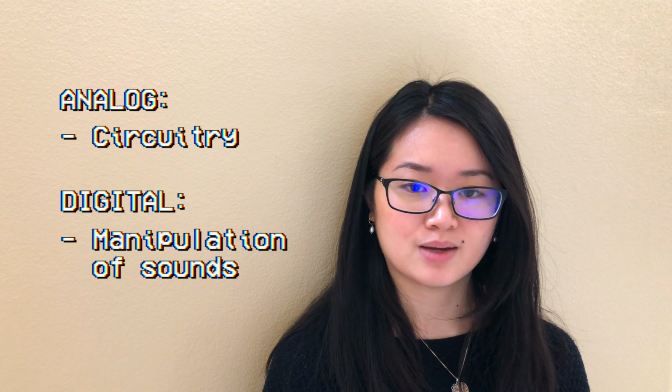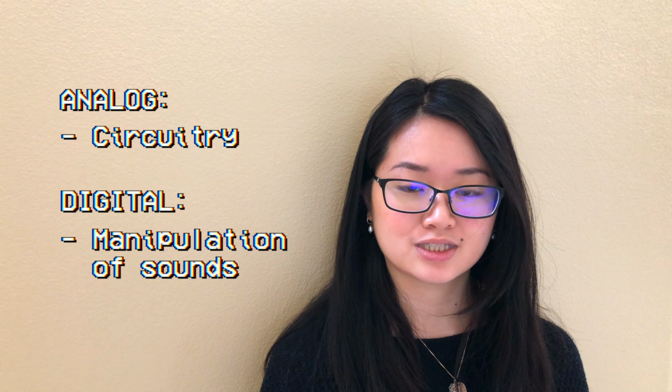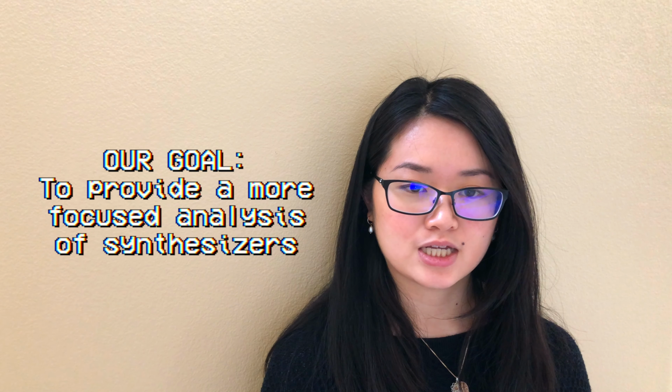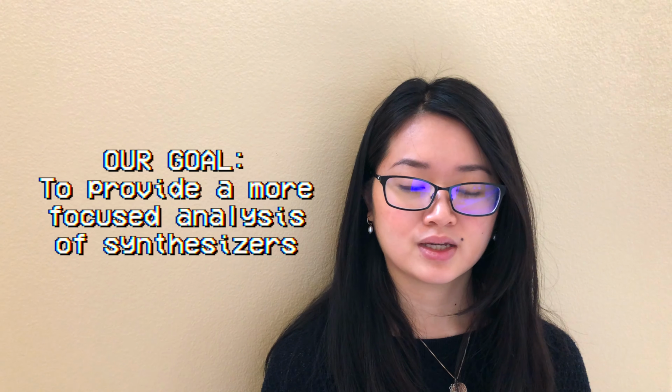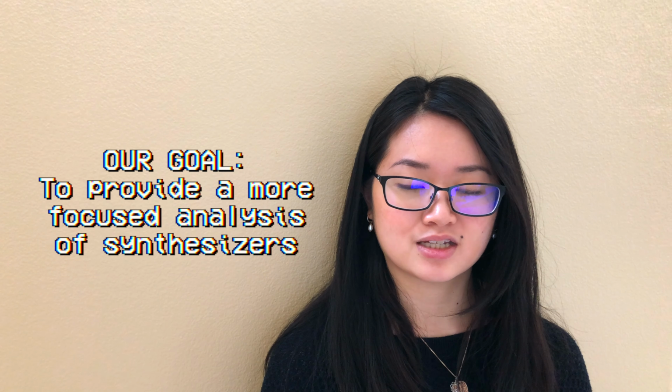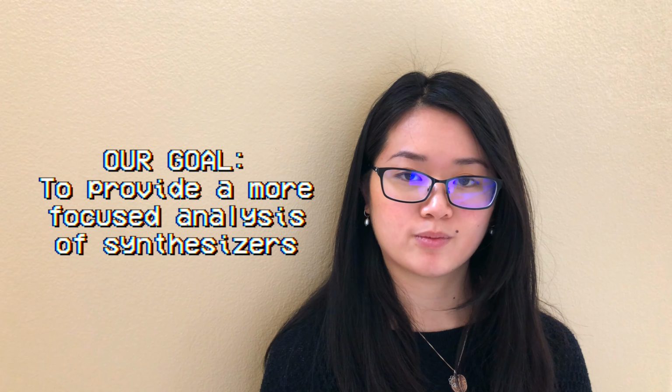While analog synths operate exclusively through analog circuitry, digital synthesizers manipulate the notes digitally in an attempt to recreate the sound of analog synths. Currently on the internet, there are many do-it-yourself synthesizer circuits, but there is little guidance for self-design. Our goal is to provide a more focused analysis of synths than what can be found online. Our project provides insight such that musicians and tinkerers can have a more concrete basis for creating their own synth.